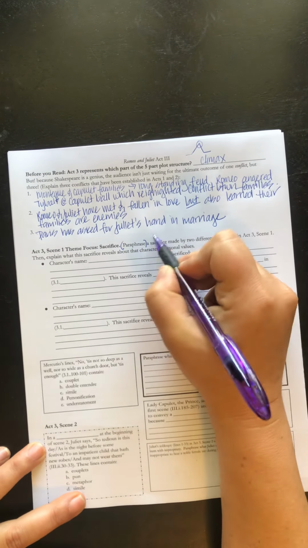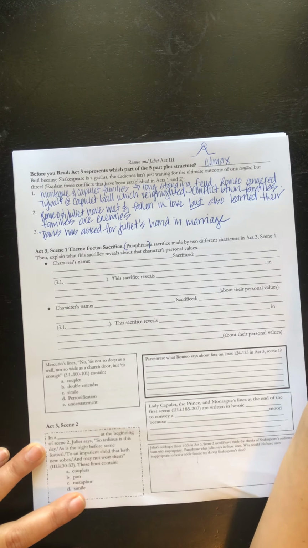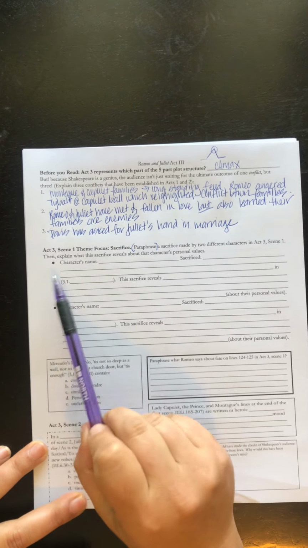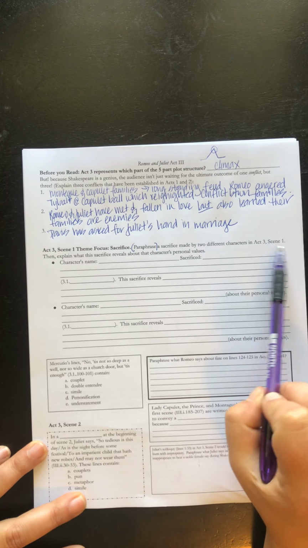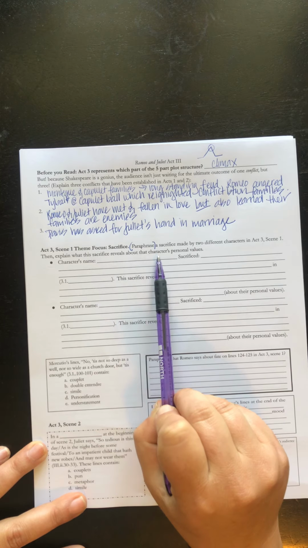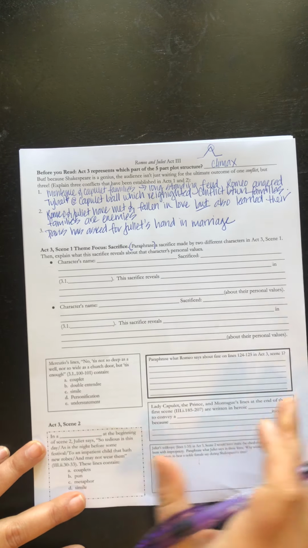So again, paraphrasing, taking the intention and meaning of an author's original words, but then putting them into your own. So we're going to use that skill to look at the sacrifices made in Act 3, Scene 1, and explain what those sacrifices are revealing about the characters' values, the people who are making the sacrifice.